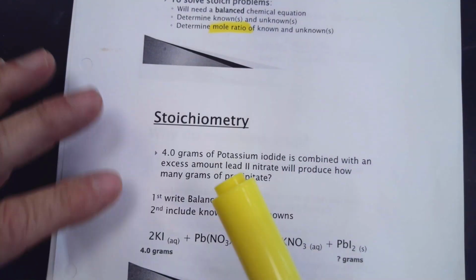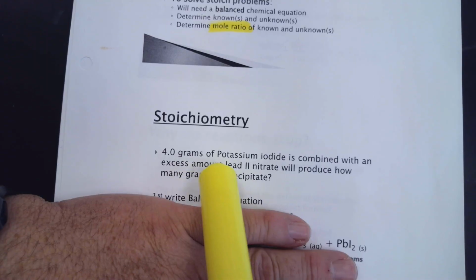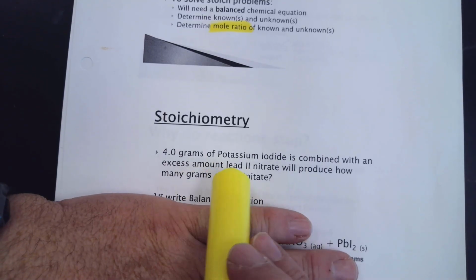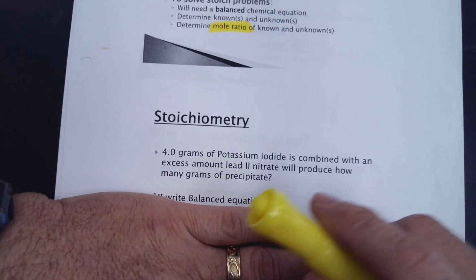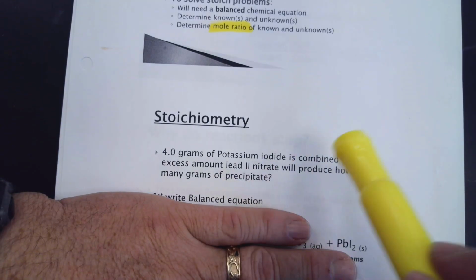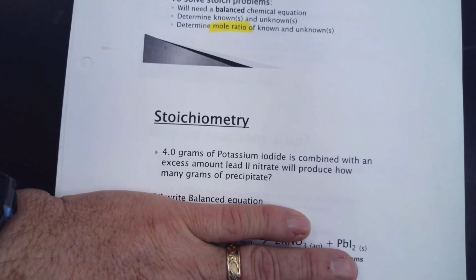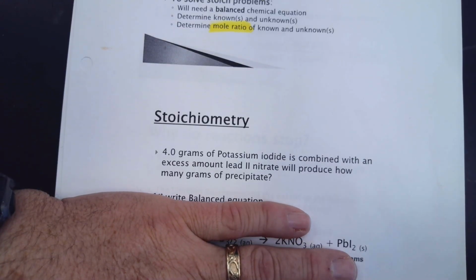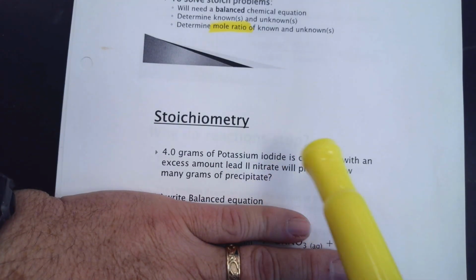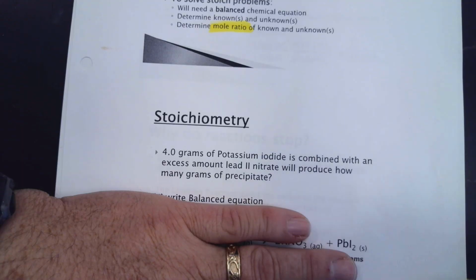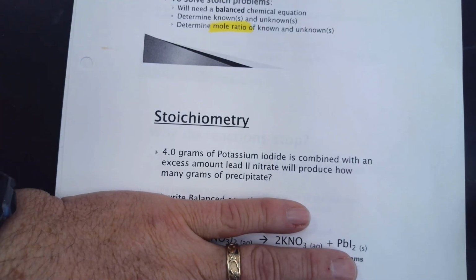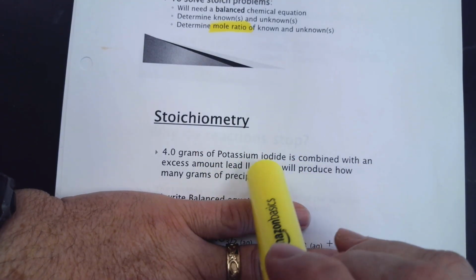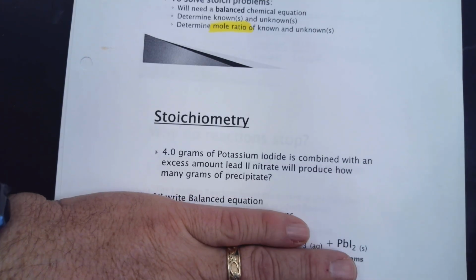And we could say, hey, we took 4 grams of potassium iodine, combined it with an excess amount. That means when I say excess of lead 2 nitrate, that means I have more than enough. Just like we have an excess amount of oxygen in the room, at no point are you running out of oxygen to breathe. There's always an excess amount in the room. What's going to stop the chemical reaction is the potassium iodine will run out. And we want to know how many grams of precipitate will we form.